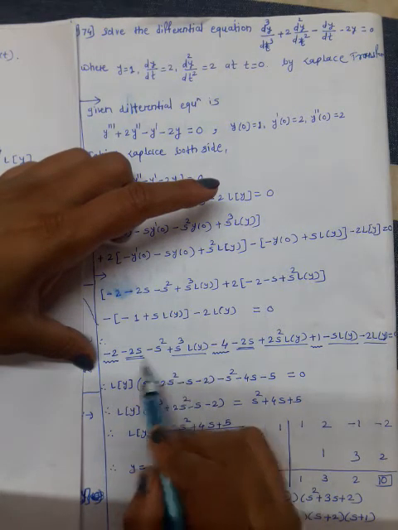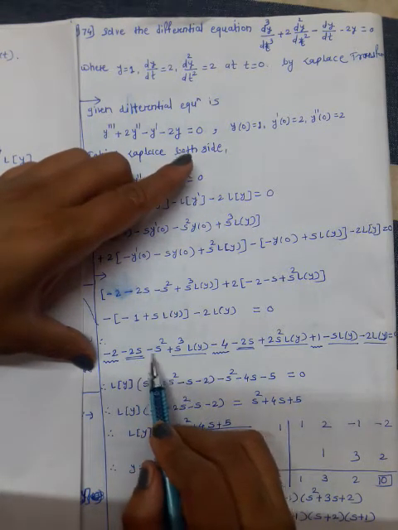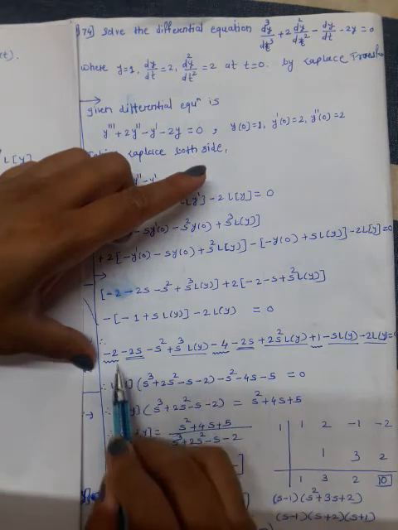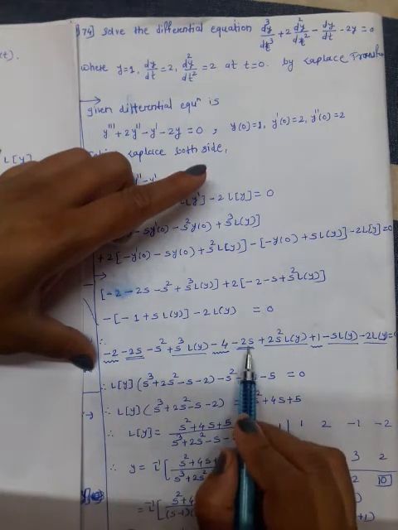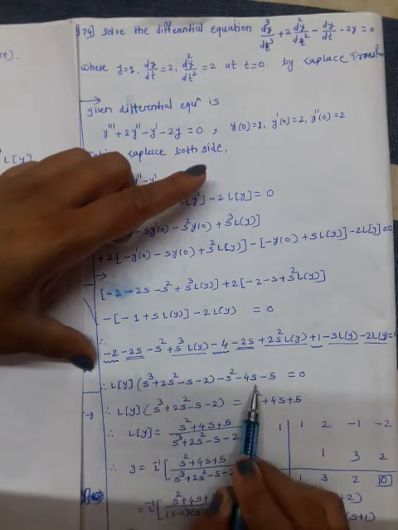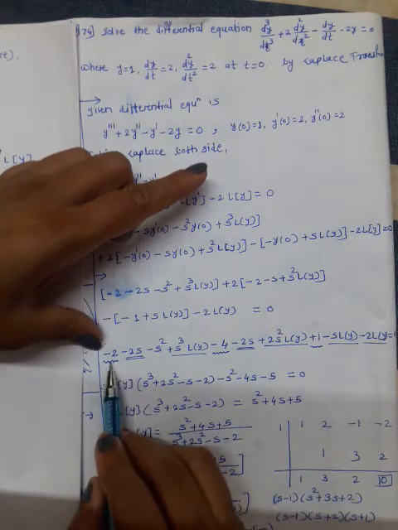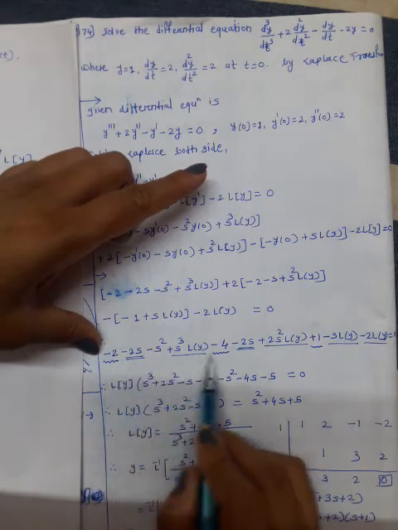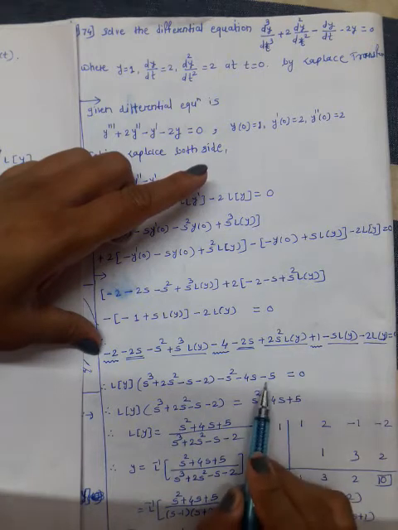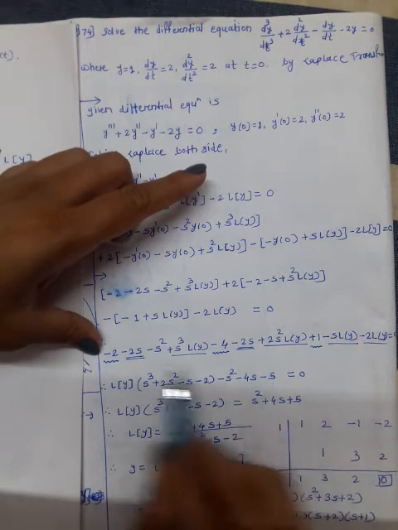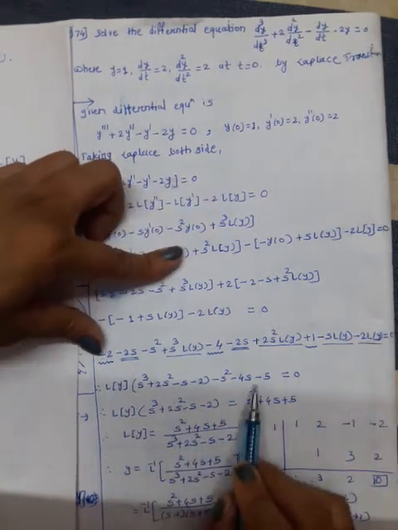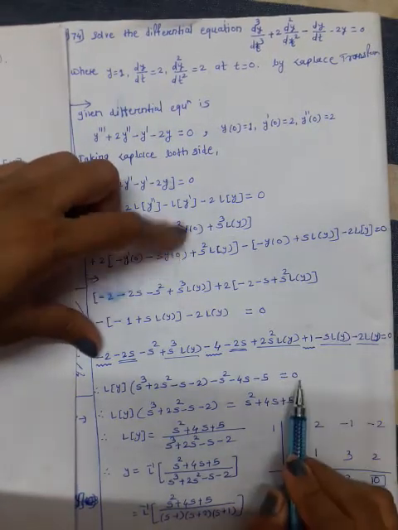Now for the rest of the terms, start from the highest power of s. Here minus s square is there as it is, then minus 2s double underline, that is minus 4s, add them, and the curly underlined terms: minus 2 minus 4 plus 1 is minus 5. All terms get calculated here. Now equal to 0 as it is.